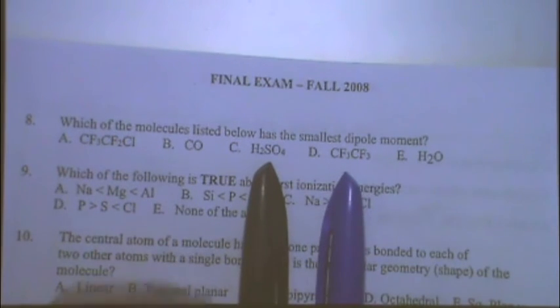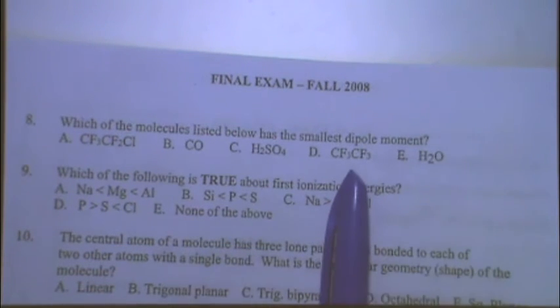I drew the left one in class maybe before, but it's an SO4 unit, and 2 of the 4 oxygens have a hydrogen. So it's asymmetric. It's not this one. If you draw this one, it's fully symmetrical, totally tetrahedral. So that's the best answer.